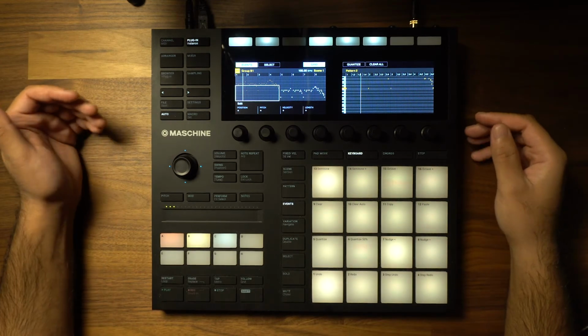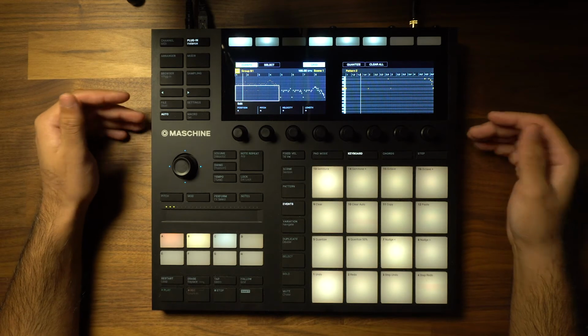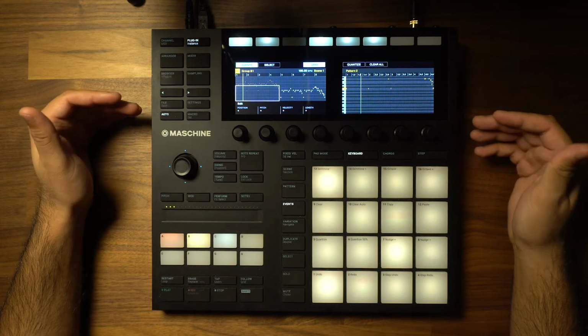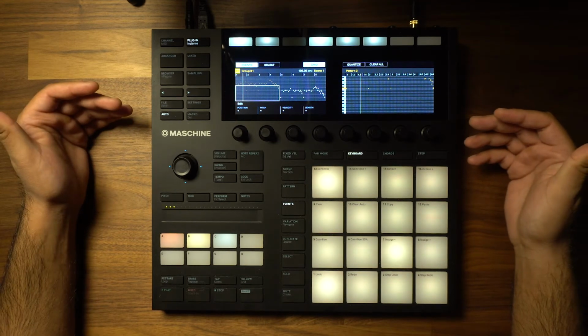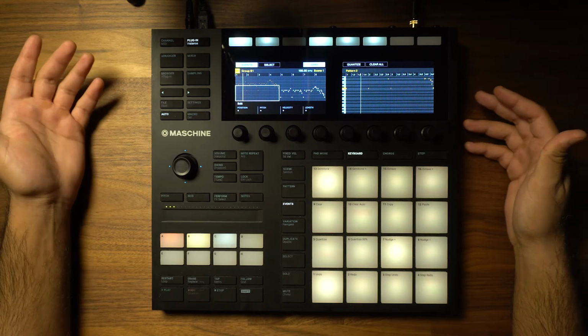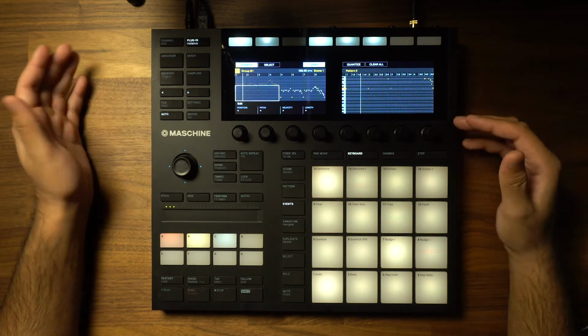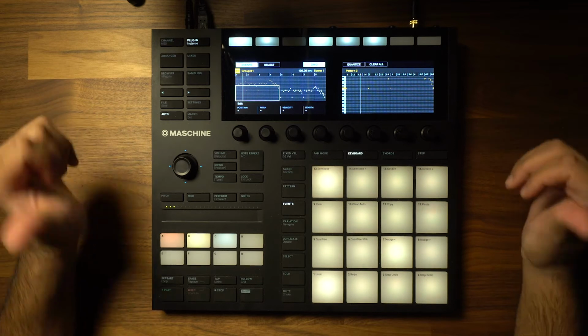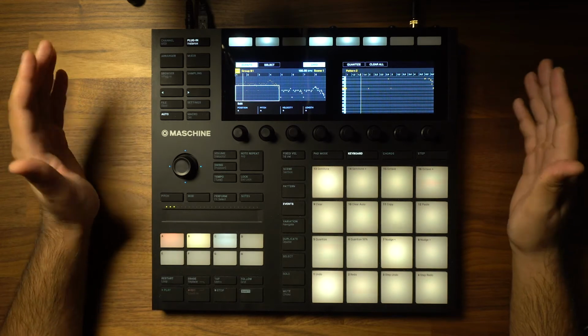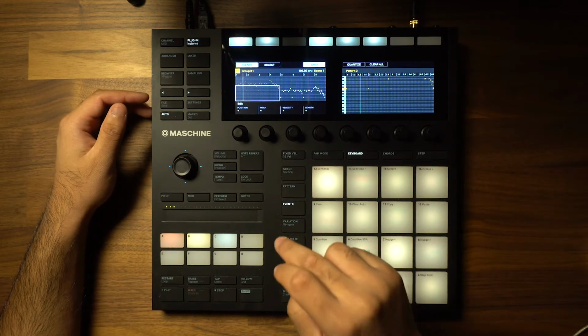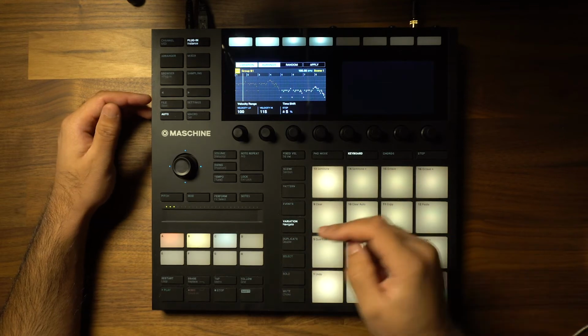We took our pattern, we duplicated it, we doubled it, and then we edited it. We made changes to it in event view, all right? So we just went ahead, selected a range, and we used the 4D encoder to knock it down an octave, all right? So it's sounding pretty good right here. So now what I want to go ahead and do is show you how to add humanize to it.